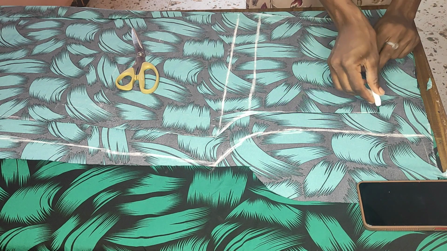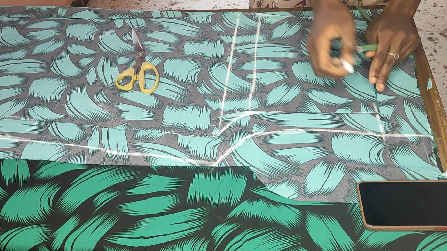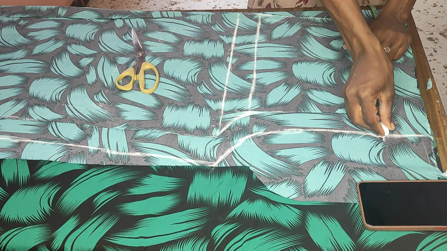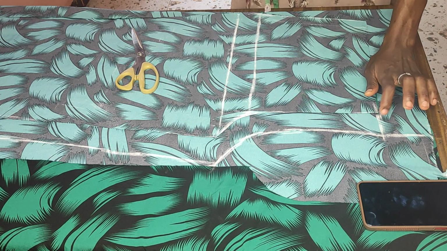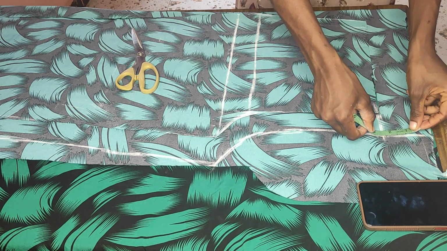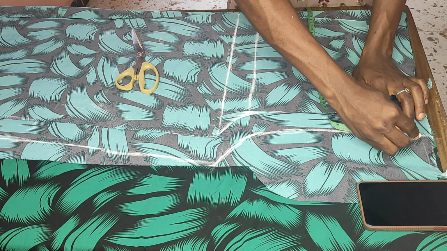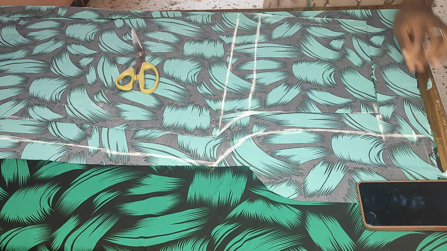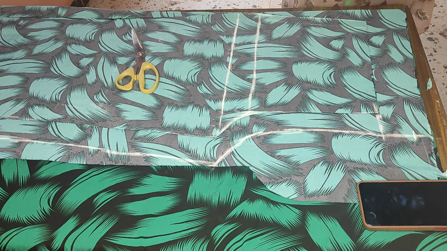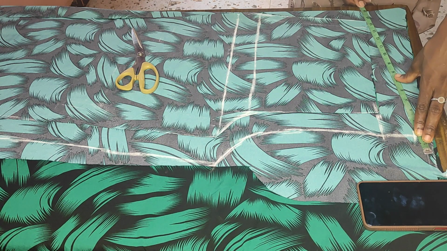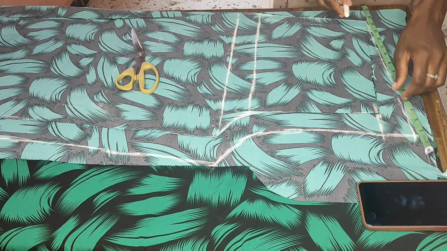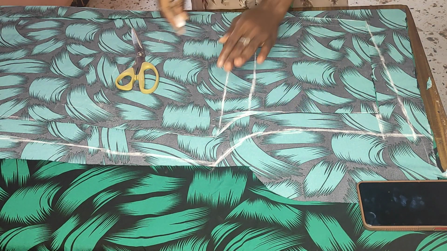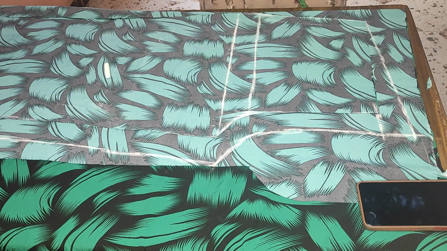So from this point, this is our waistline for our trouser side. This is our waistline. So from this very point here, I'm going to go up by 2 inches, and then I'm going to connect this to the waist side in a slant line. So that is all for the back, and I'm simply going to cut out.